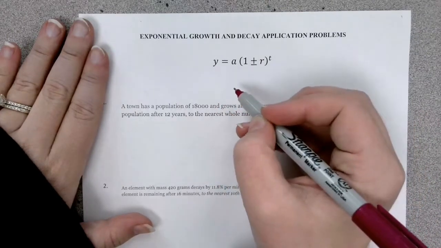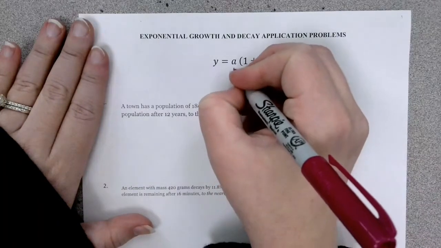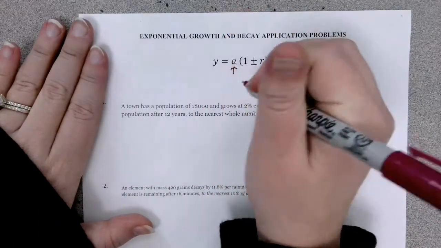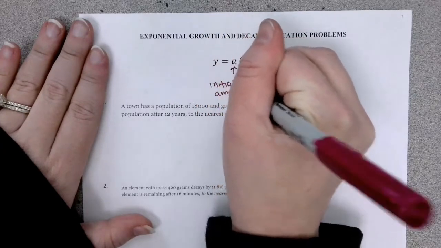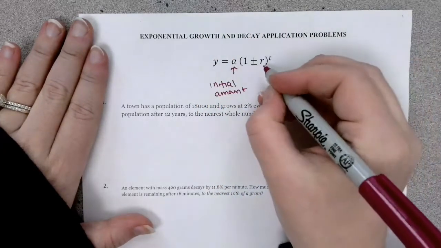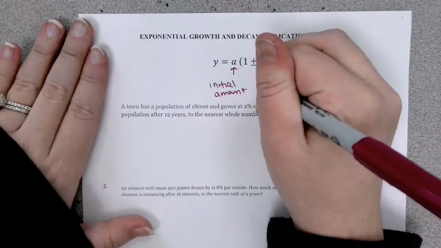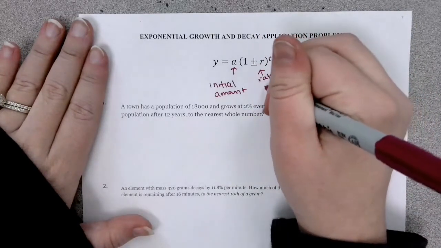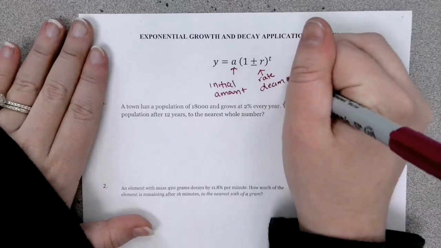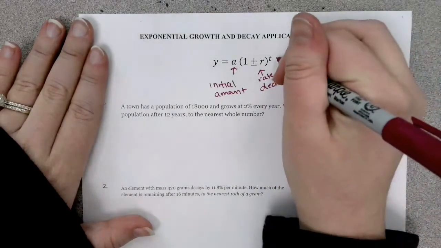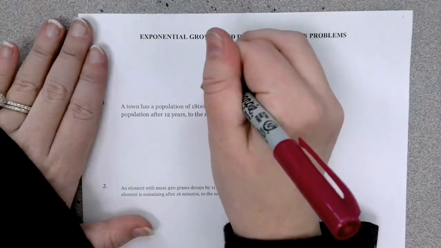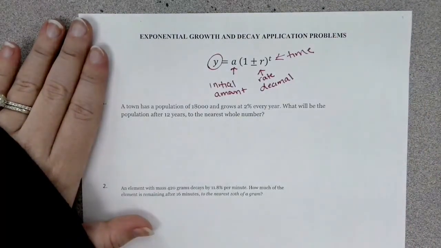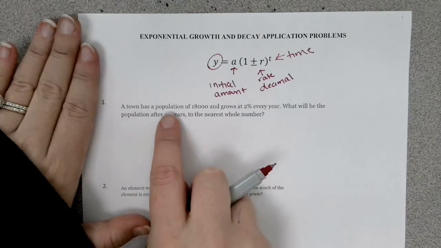And again, let's remember that A is our initial amount. It's our starting point. R is our rate. It is a percent, but we want to write it as a decimal. And T is time. At this point in class, we are always just solving for Y. Alright, so let's get to number 1.